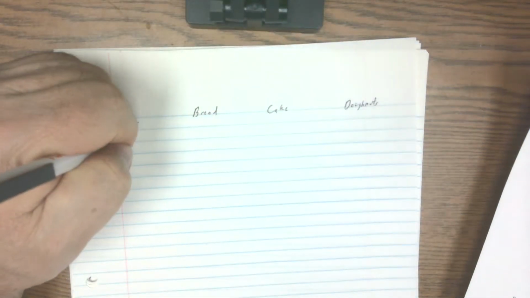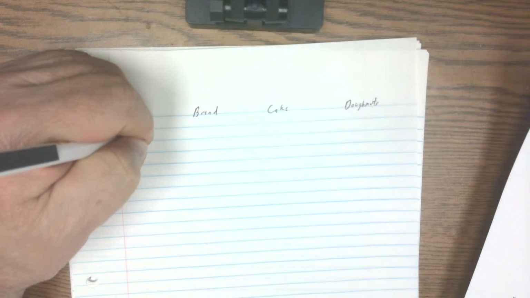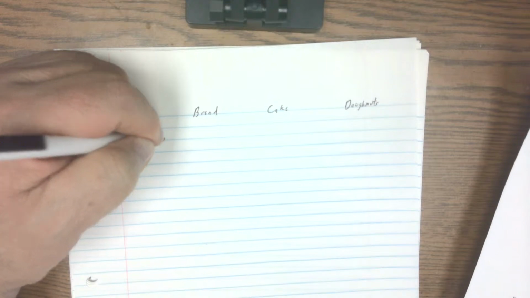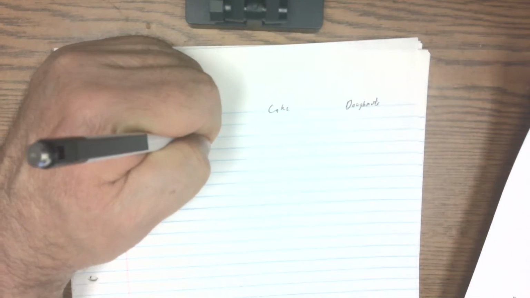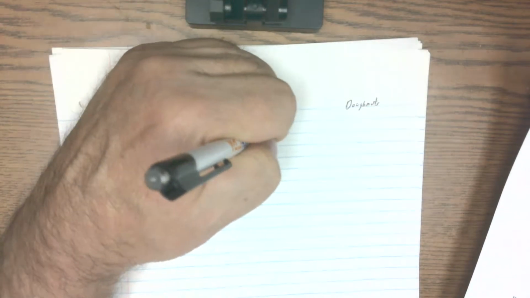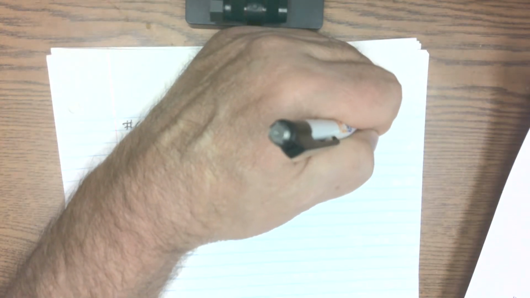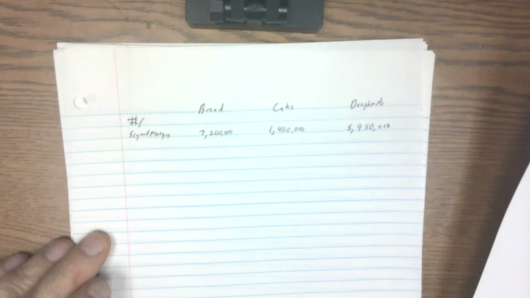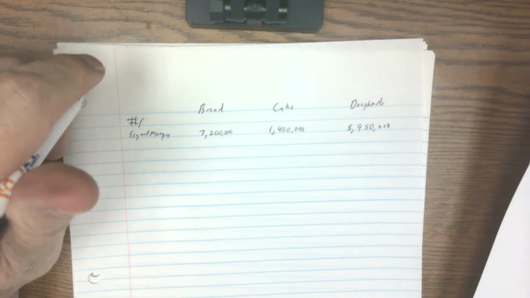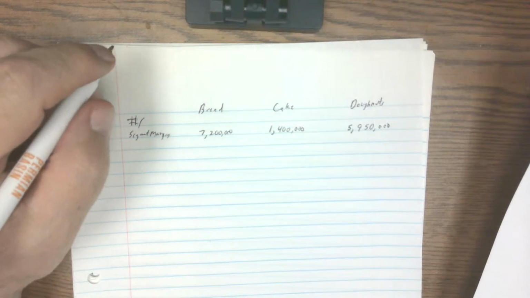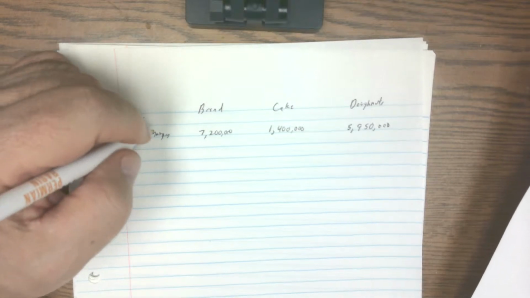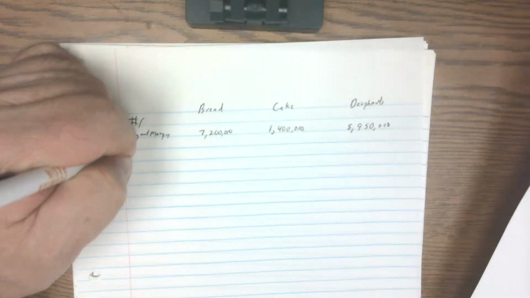Okay, so our segment margin, which is just given to us, is 7,200,000, 1,400,000, and 5,950,000. Okay, and so the current method of doing it is we've got the total costs of 4,950,000 that we're going to divide up.